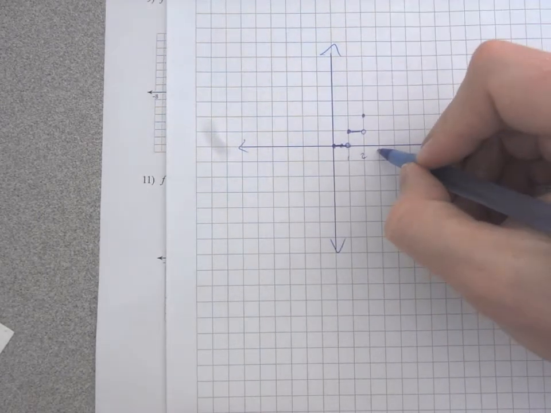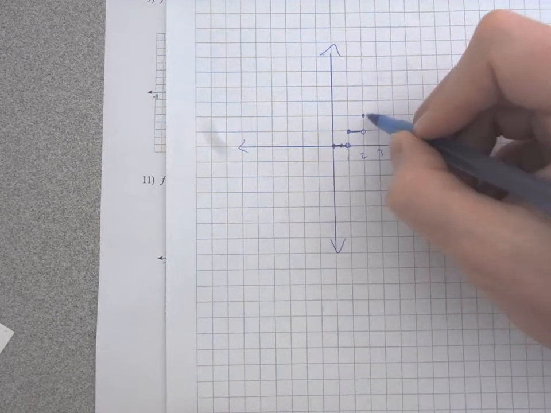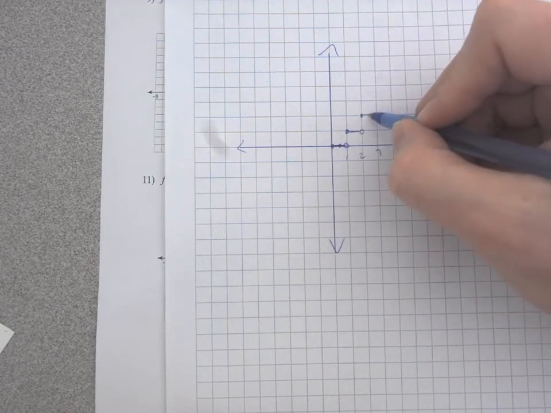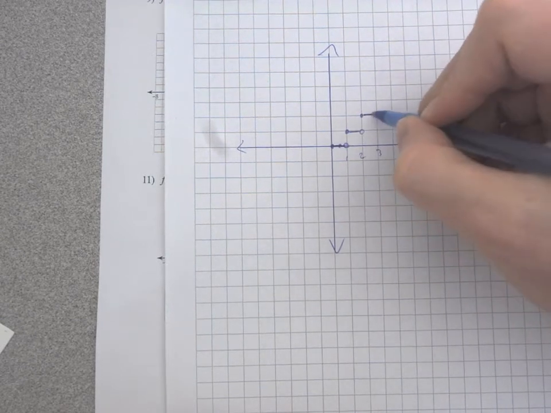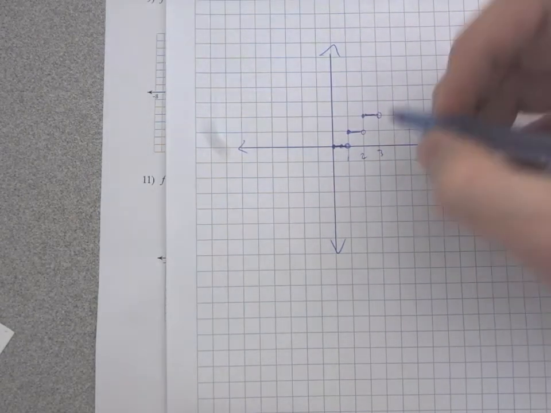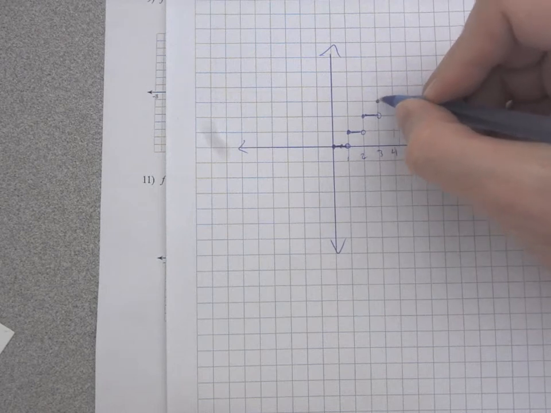Any number between 2 and 3, like if I pick 2.9, that still comes out as a 2. 2.1 comes out as a 2. 2.5 comes out as a 2. So any number between 2 and 3, when I put that in, I end up at a height of 2. And we just continue that pattern. Anything between 3 and 4 is going to round to 3.